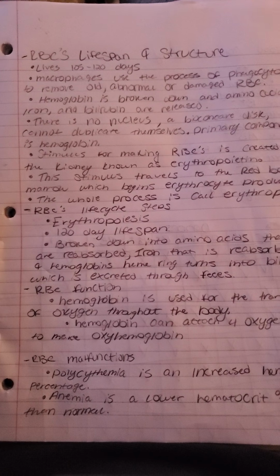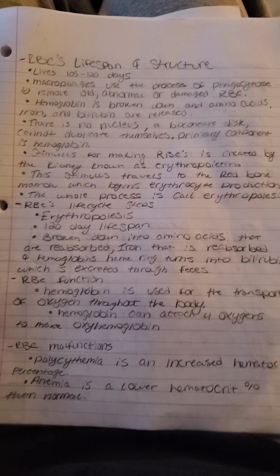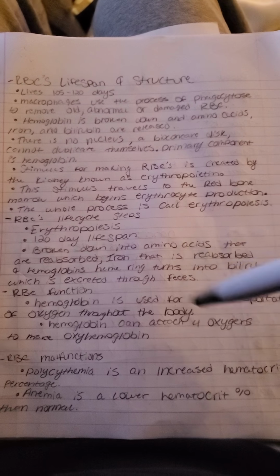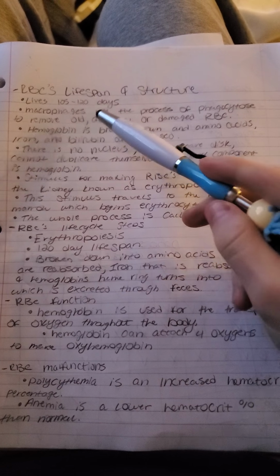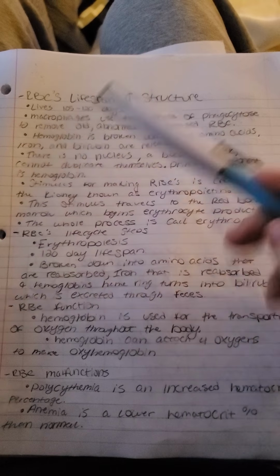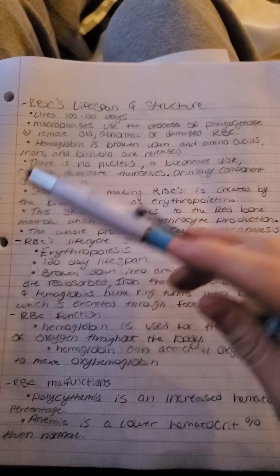Okay, so we'll move on to the next section here, which is red blood cells: lifespan and structure. So this is pretty important, and there are lots of things on the red blood cells, so we'll just go ahead and get into it. So their lifespan is 105 to 120 days. That's how long they will be in our system acting as red blood cell transporters.